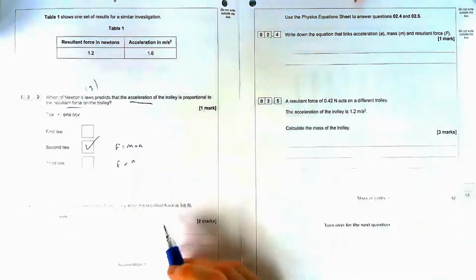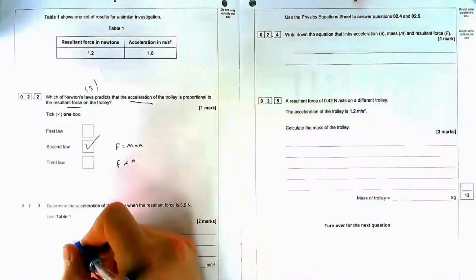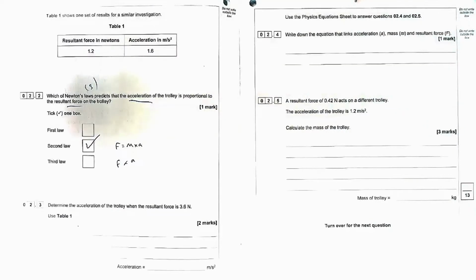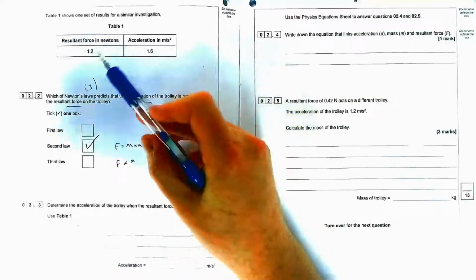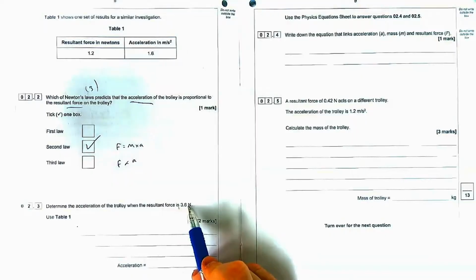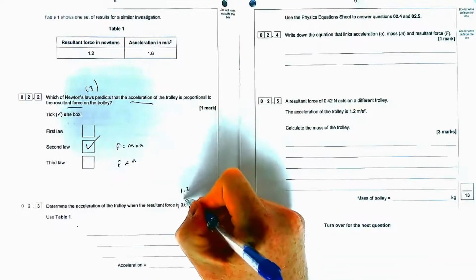Next, we're going to use that equation. We are going to try and work out the acceleration of the trolley when the resultant force is 3.6. But we don't need to use the full equation here because it tells us in the table that for 1.2 newtons the acceleration is 1.6. So for 3.6 newtons, if it's 1.2 and now it's 3.6, that's an increase of times by 3. It's gone up by a factor of 3.